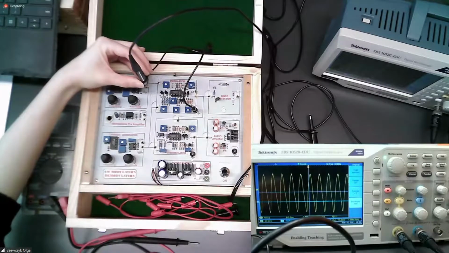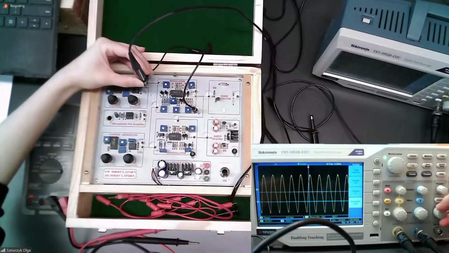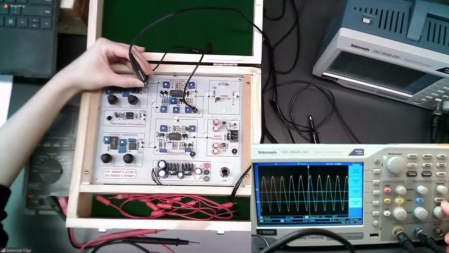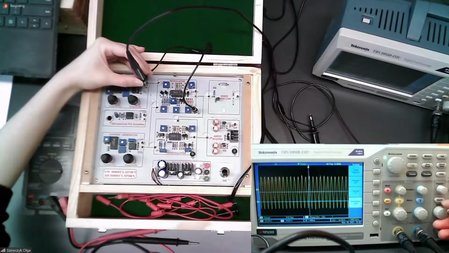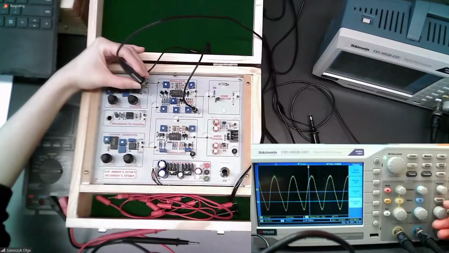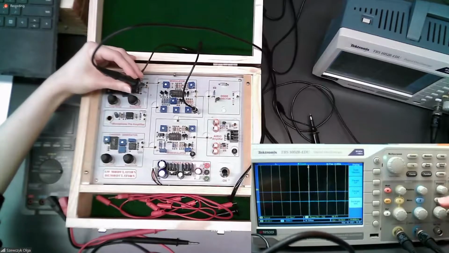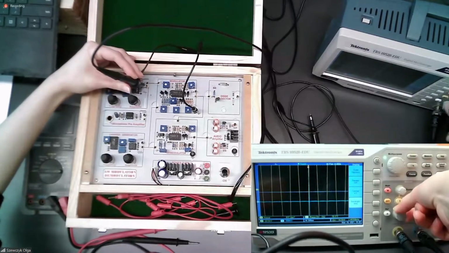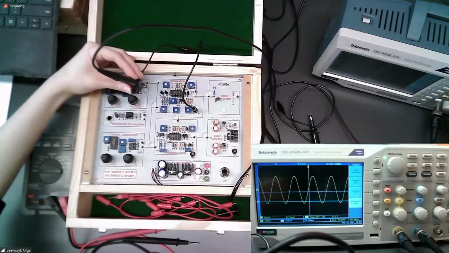We can also change the scale in x axis here using the third knob. Sometimes the connection is not really that good. Now it's better.